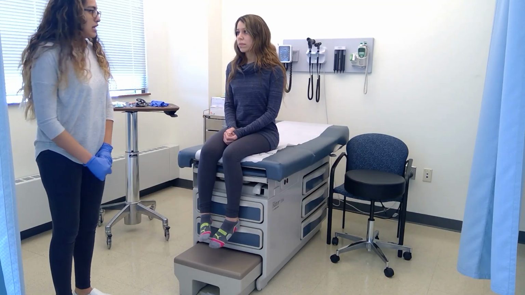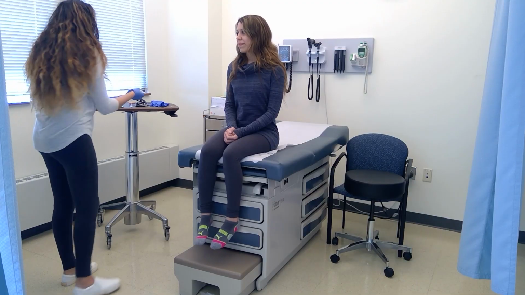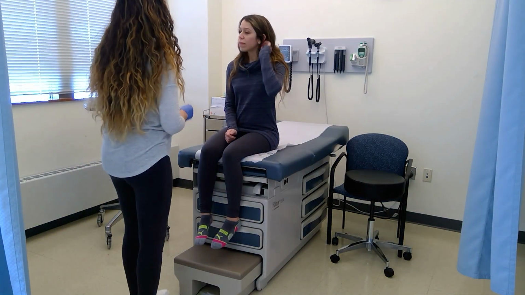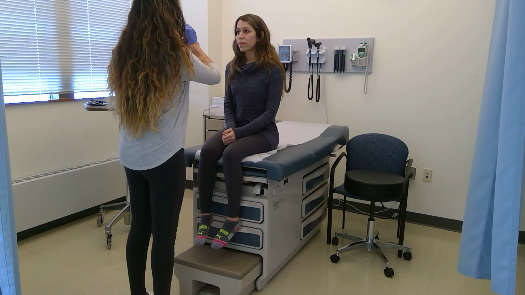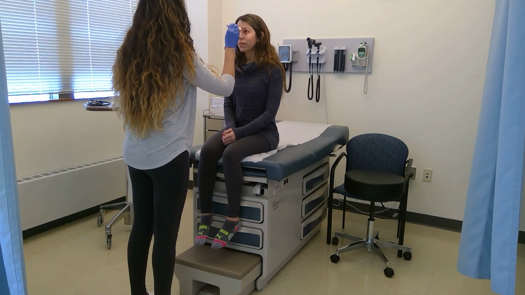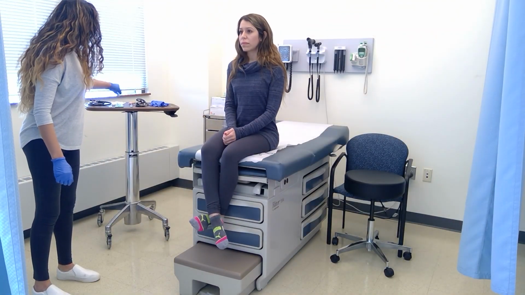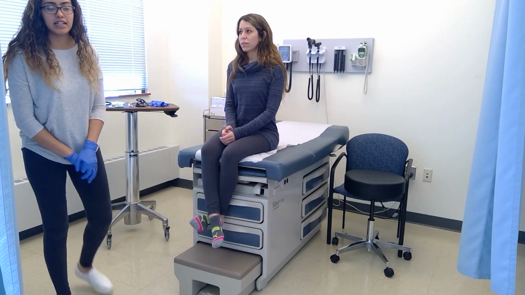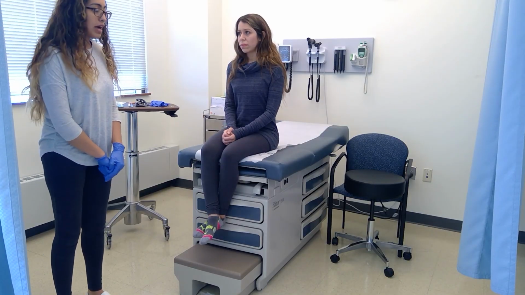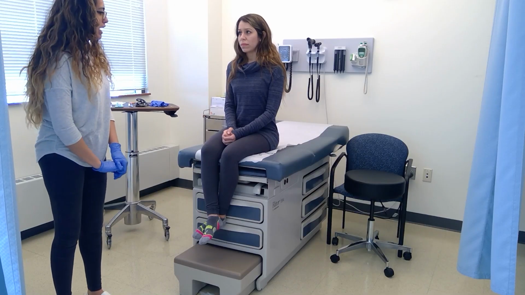And after that, I am going to assess PERRLA. Okay, so I'm going to ask you to look straight ahead, and then I'm going to shine a light and look at her pupils. Okay, her pupils were equal, round, and reactive to light and accommodation. So after that, we're going to move on to the assessment of cranial nerve 2, which is the optic nerve.